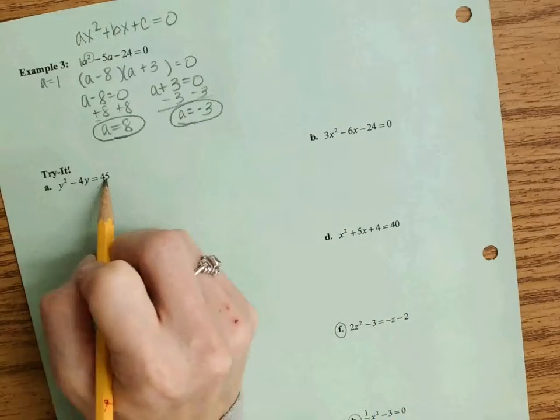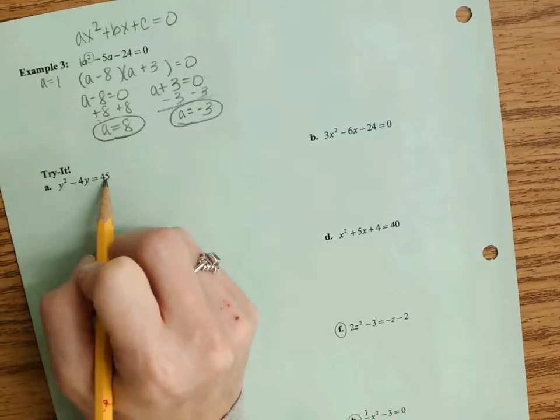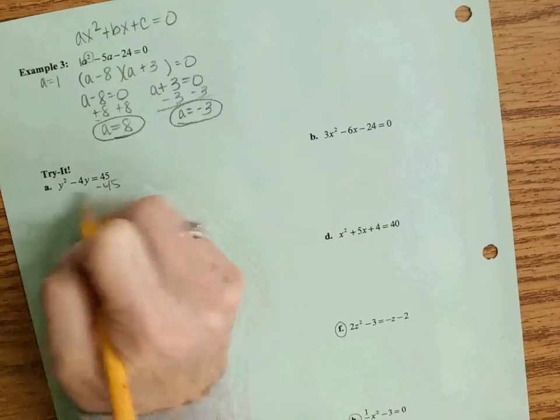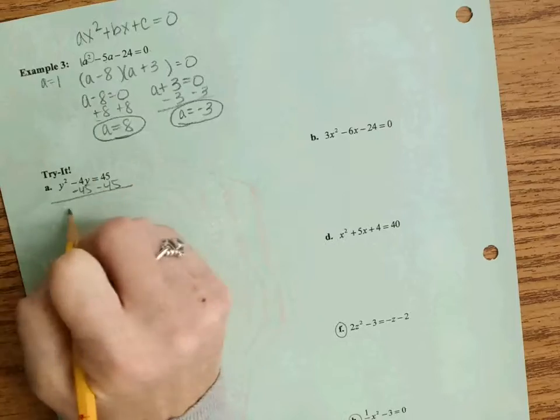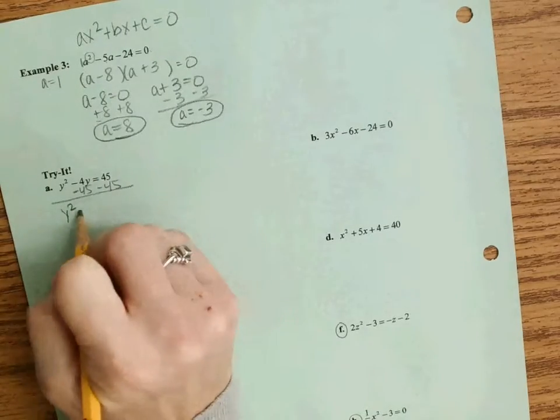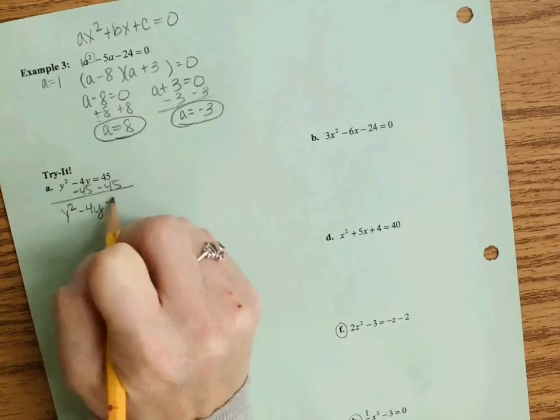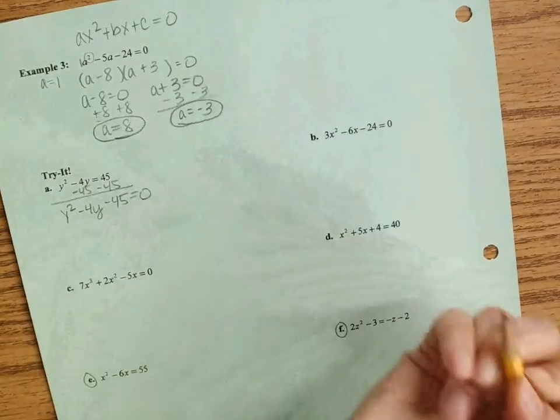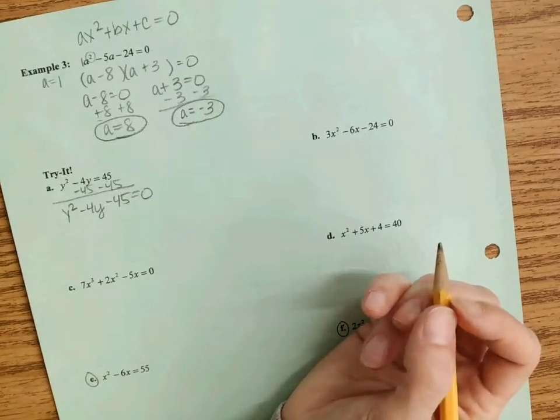Part A, again, the new first step is making sure this quadratic function is set equal to 0. So I'm going to subtract 45 on both sides. So I have y squared minus 4y minus 45 equal to 0. Now I can go ahead and factor.